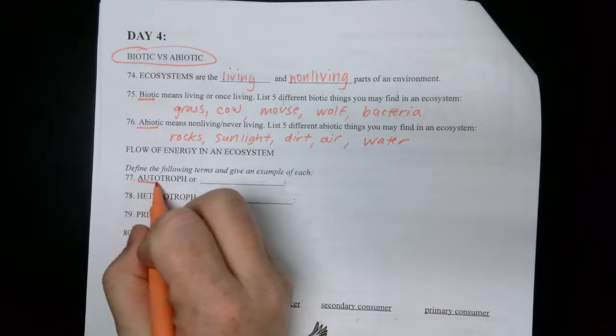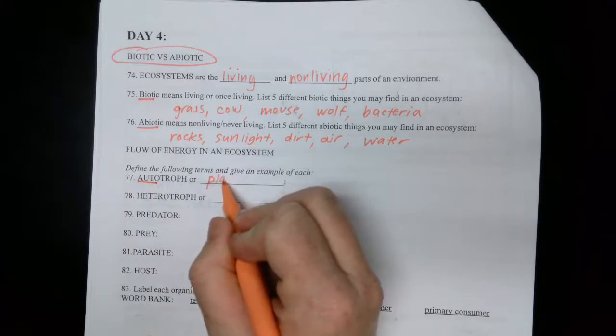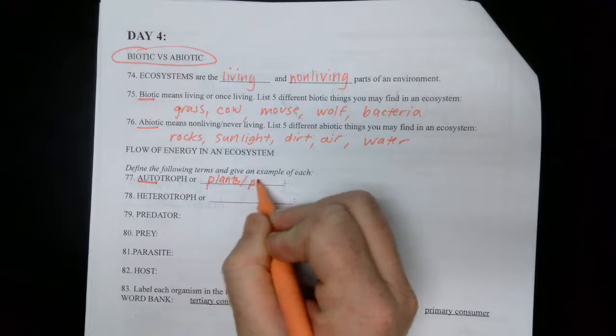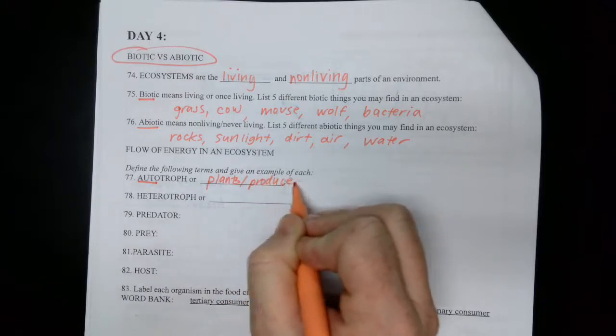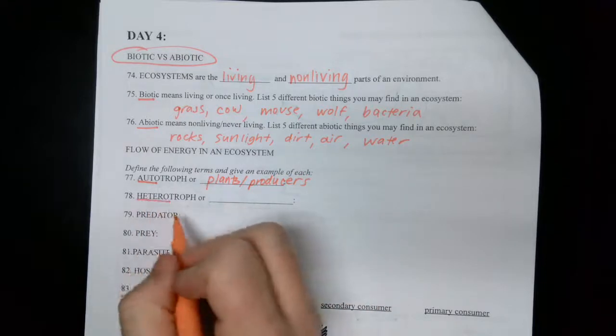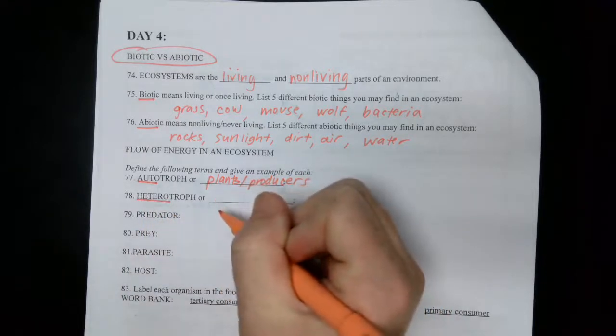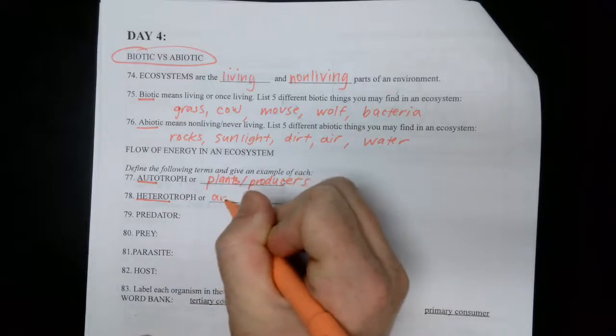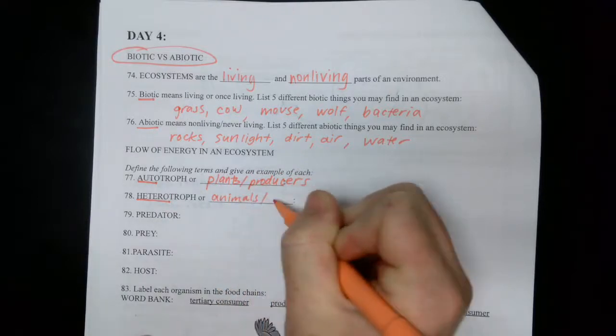Autotroph, those are plants or producers. Auto is automatic. They do it themselves. They make their own food. Heterotroph, hetero means different. They rely on something different for their energy. These are animals or consumers.